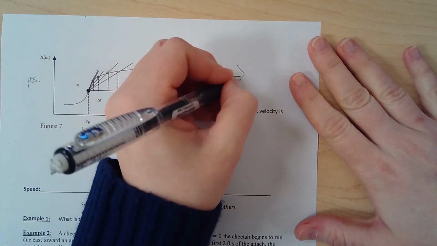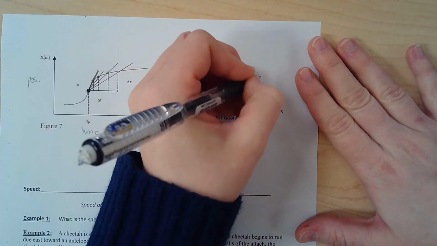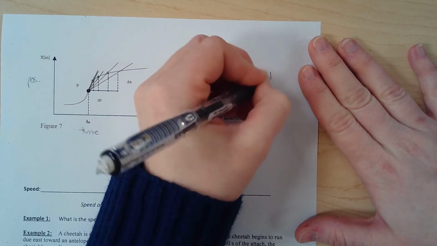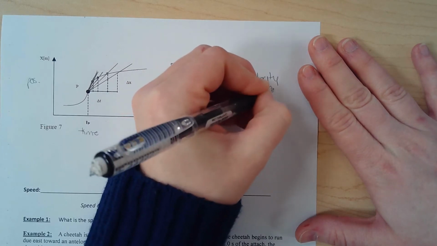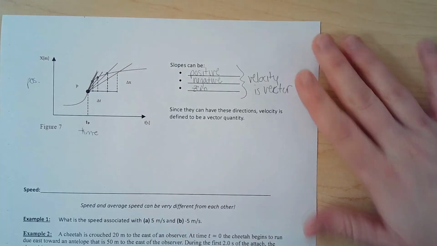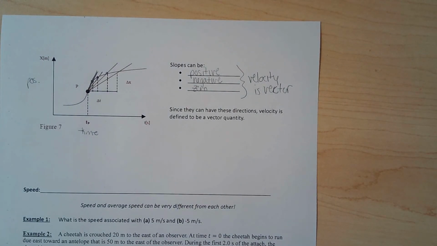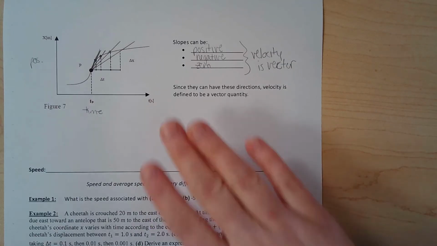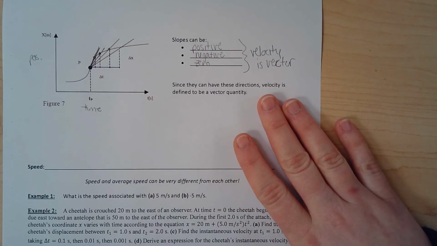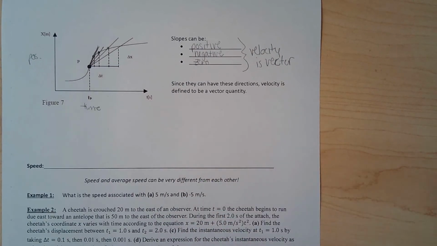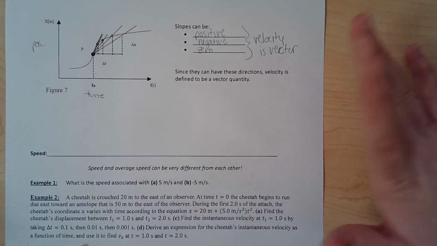There's an instant where it's zero. This proves that velocity is a vector. Please remember, vectors have direction, like the sign. We talked about vectors yesterday. Since these have directions, velocity is defined to be a vector because it can be positive, negative, or zero. Then we have speed.